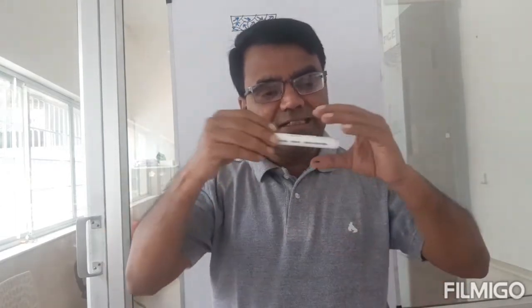You know that a coil with a number of turns will act as a magnet. So if I keep this material inside that coil, then this material is subjected to the magnetic field of that coil. So the domains will align.